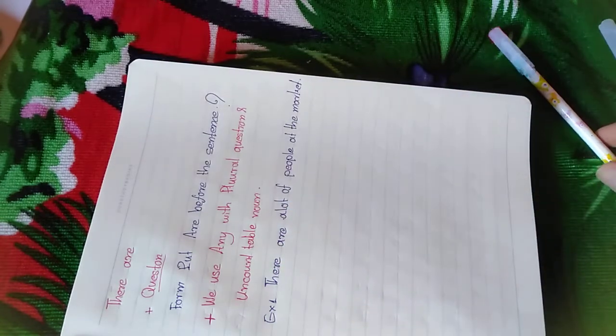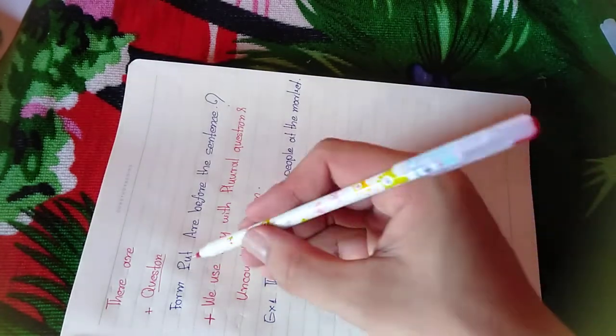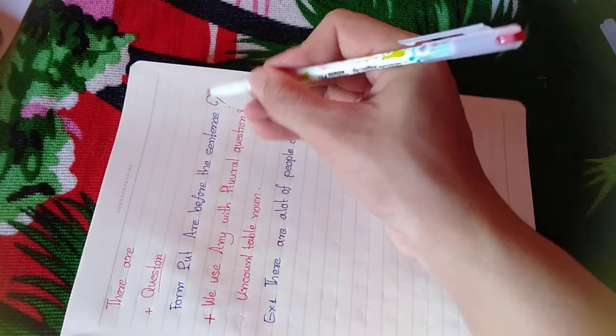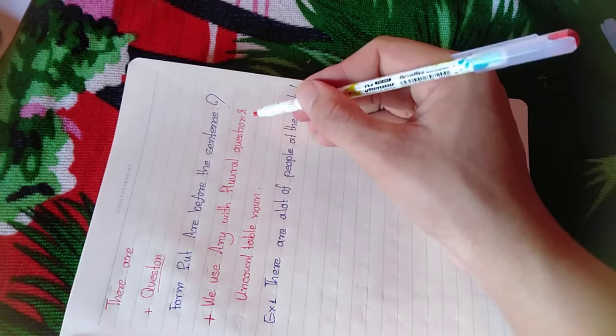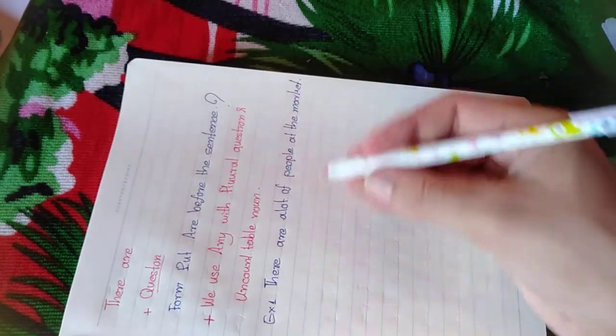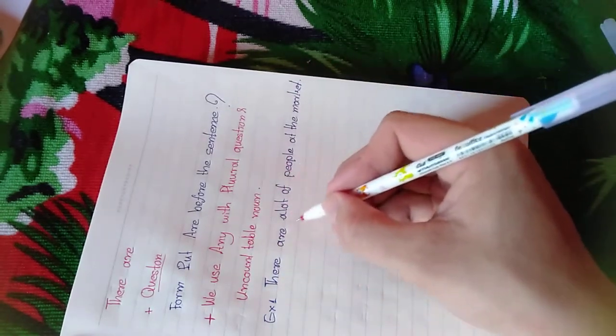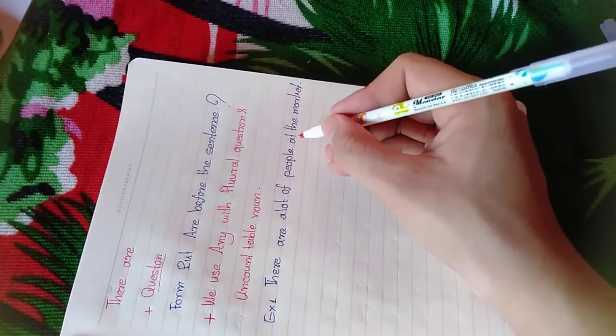So to make question, we put are before the sentence and question mark, and we use any with plurals question or uncountable noun. So this is plural because there are a lot of people.